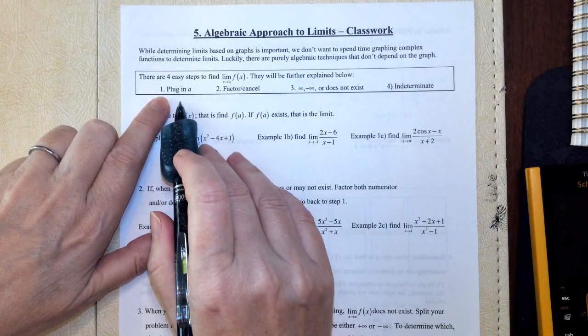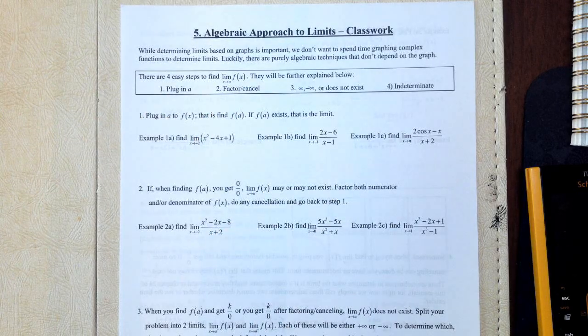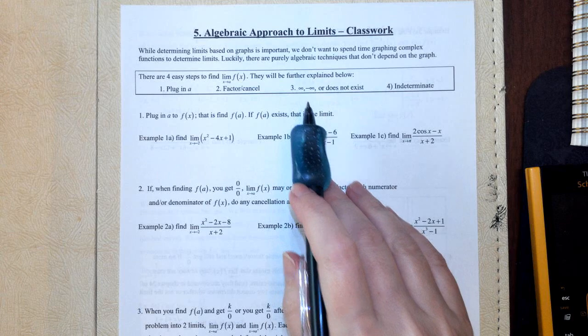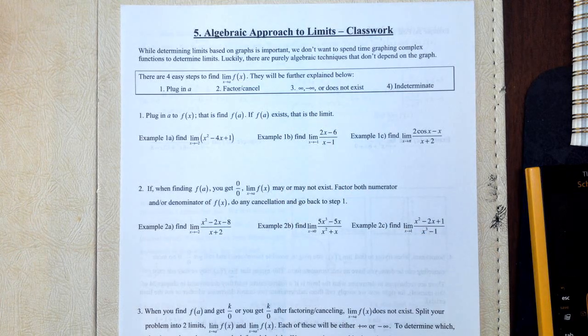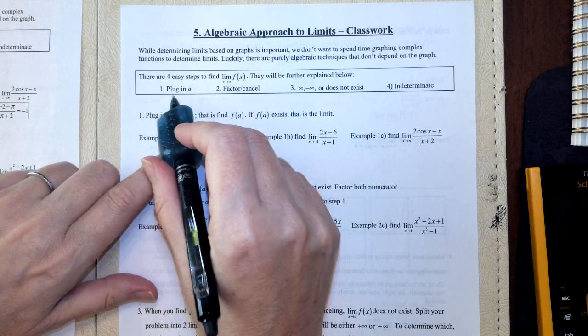So our first thing is always the easiest thing, and that's going to be to plug in a. Step 2, if plugging in a doesn't work, sometimes we're going to have to factor out and cancel. When that doesn't work, we may be checking for if it's reaching infinity or negative infinity, or in our world it doesn't exist, or it's indeterminate, which when we hit indeterminate, we then find out that we're going to have something called L'Hopital's rule to possibly help us out. So any problem, we're going to start by plugging in.